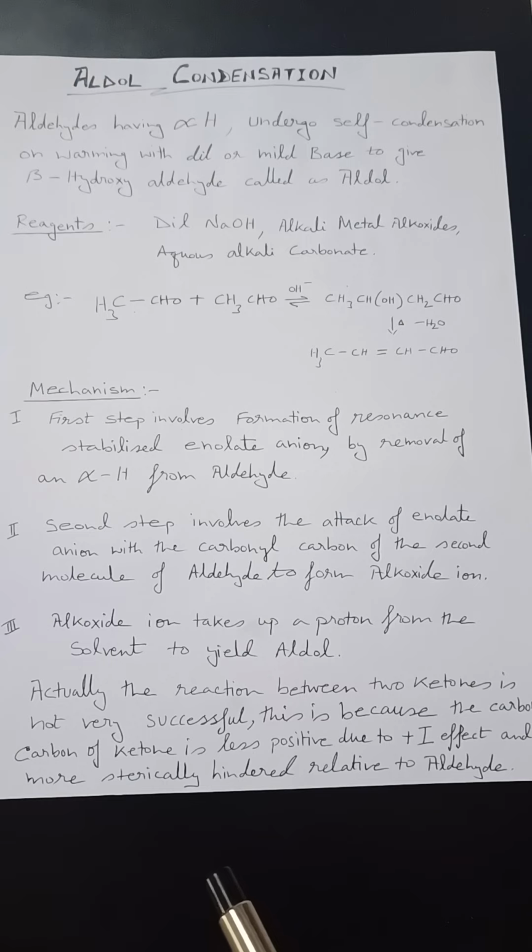For example, CH3CHO when treated with CH3CHO, that is ethanal. So 2 moles of ethanal are being treated in basic medium, and this forms CH3CHOHCH2CHO. This is the aldol obtained, and when further heated it is dehydrated to form alpha beta unsaturated aldehyde. Now let's see the mechanism behind this.